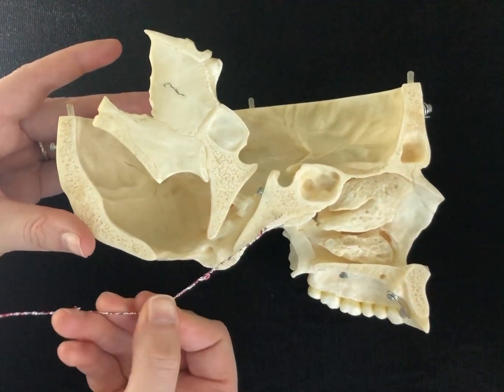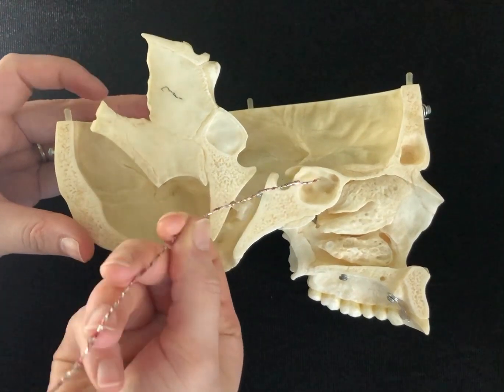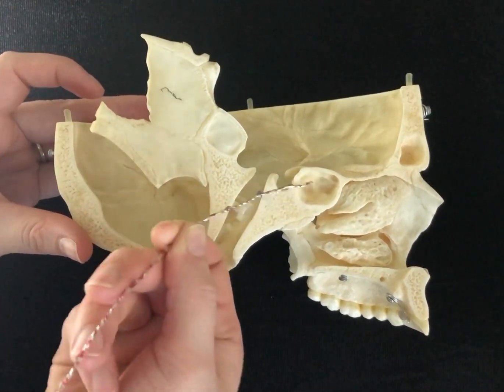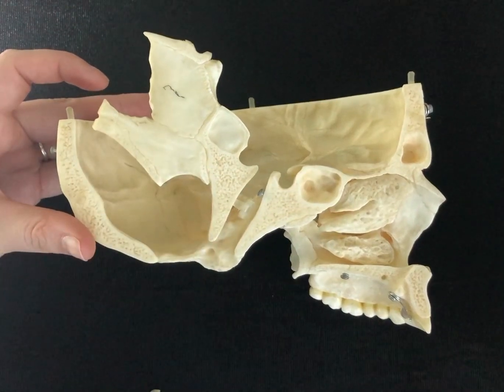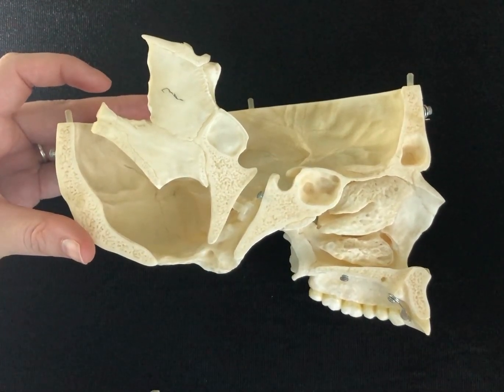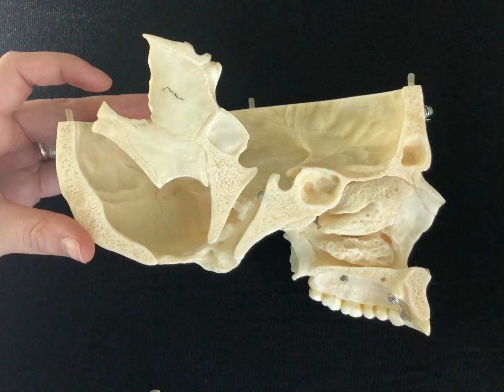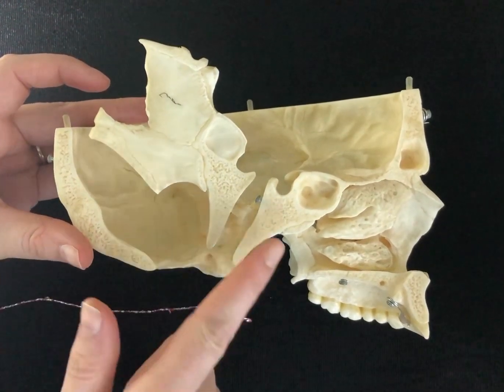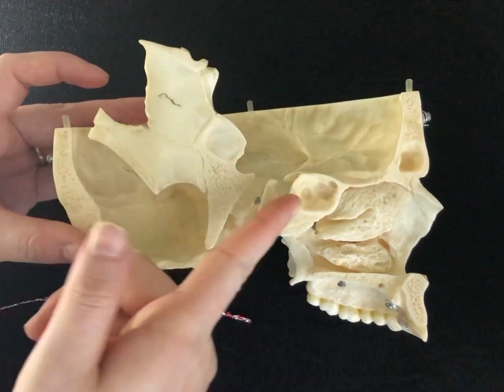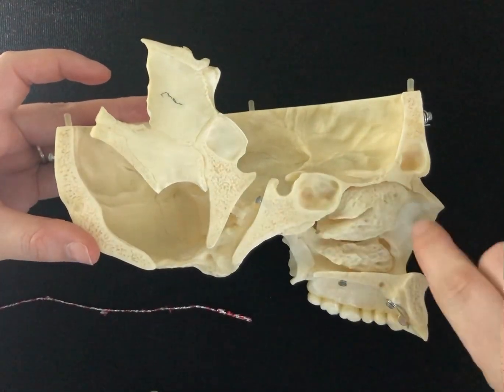So inferior, its own bone, middle, and superior nasal concha, which are part of the ethmoid. Again, this is the sphenoid bone. Here's our sphenoidal sinus, just a little cavity within the bone. Now the sinuses are important because they lighten the weight of our skull, and they also give our voice some resonance when we talk.